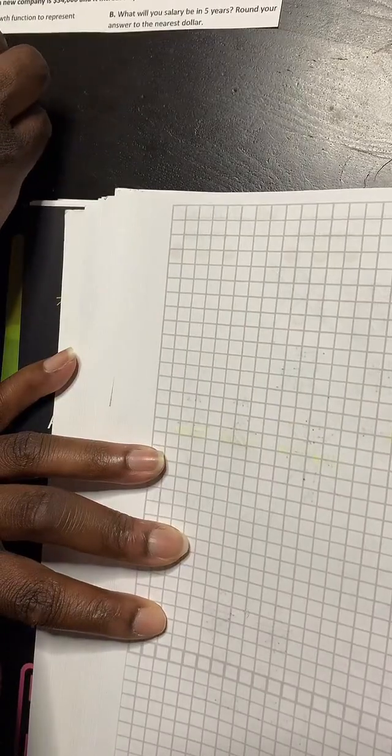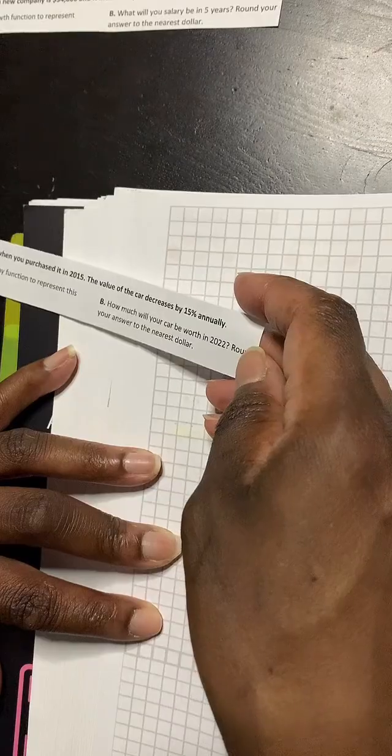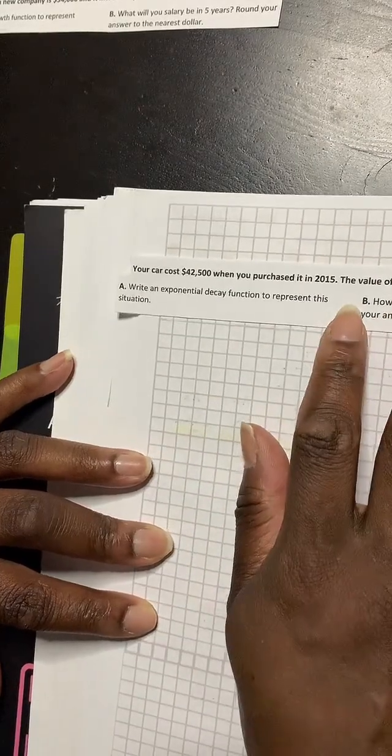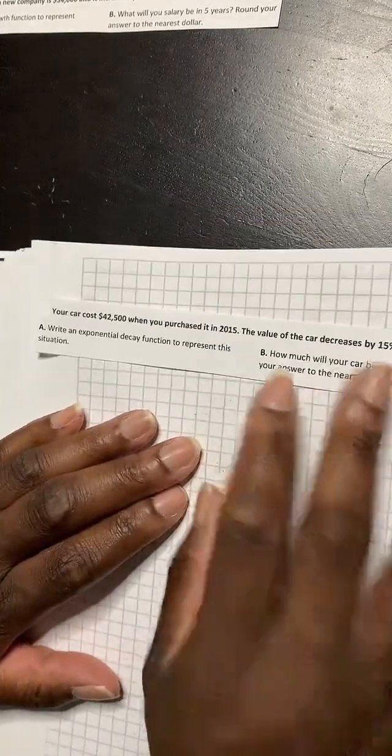So, keeping along the lines of exponential growth and decay, I want to do maybe two problems.